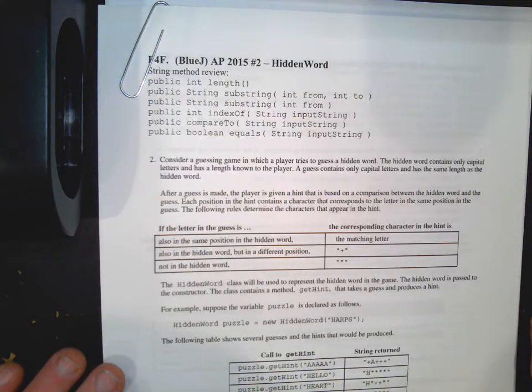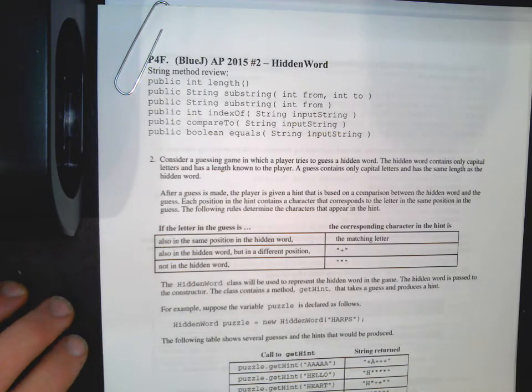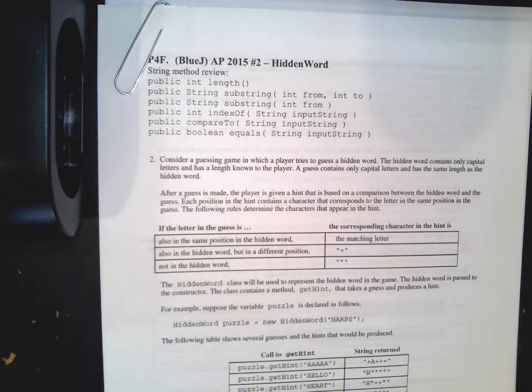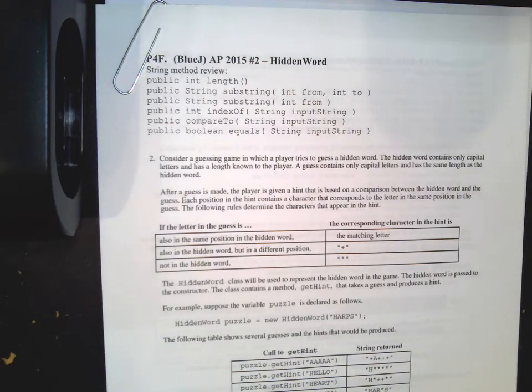AP Computer Science A. This is some extra help office hours for P4F, the hidden word free response problem. You should have already tried this problem thoroughly yourself and within your group and tried to make progress on it. This one is relatively short in information. It's only one page. It's also a little more straightforward. You're going to write a whole class.